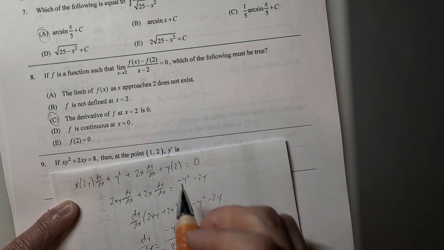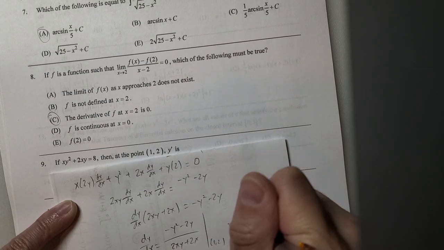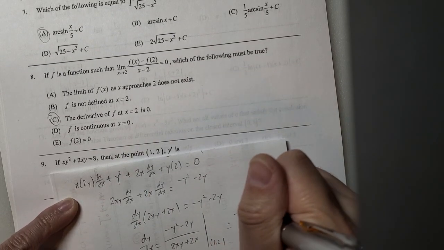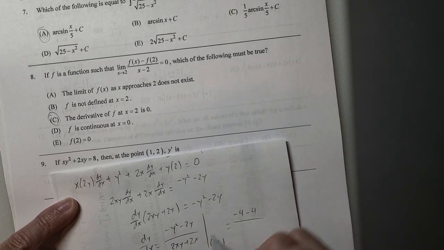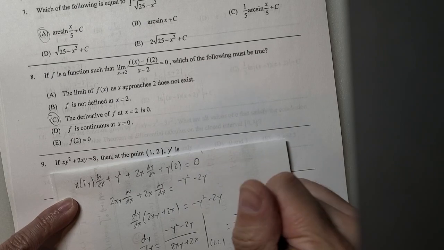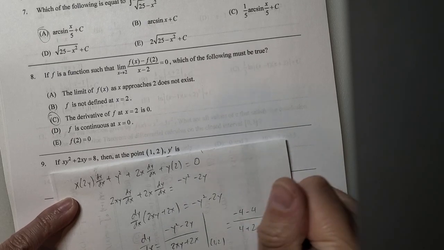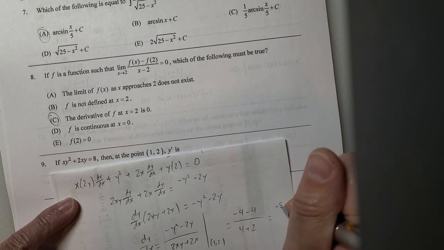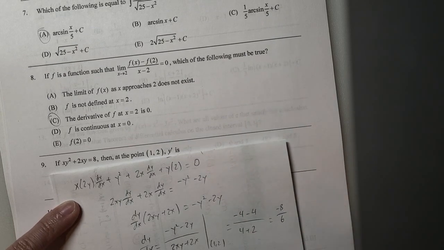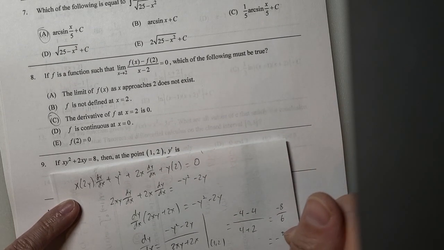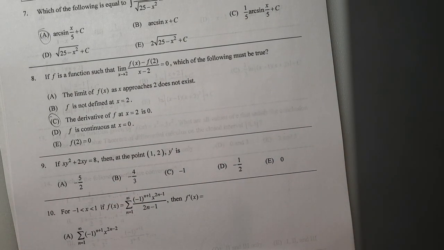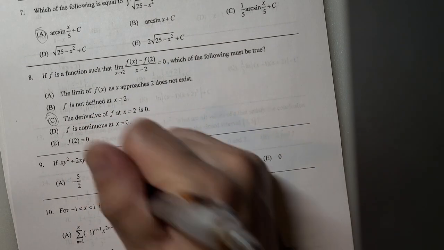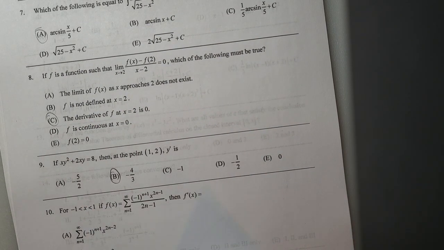Okay, now we evaluate it at the point 1, 2. So what do we get? We get minus 4 minus 2 times 2, that's another negative 4, over 2 times 1 times 2, that's 4, plus 2 times 1, that's 2. So this is negative 8 over 6, which is negative 4 thirds, sorry. Is that the answer? 9b. Let me check. 9b, yes. Okay, I suppose that's implicit differentiation.